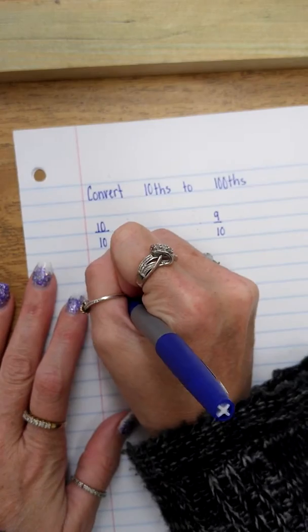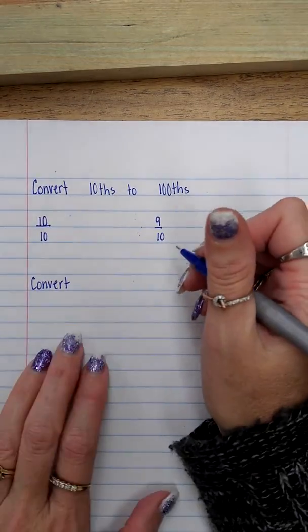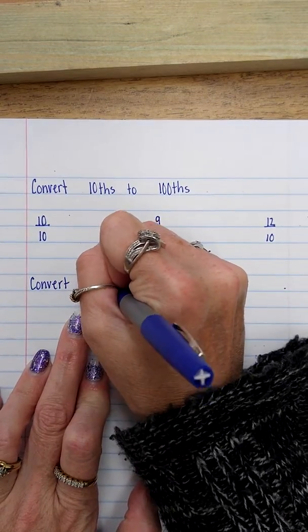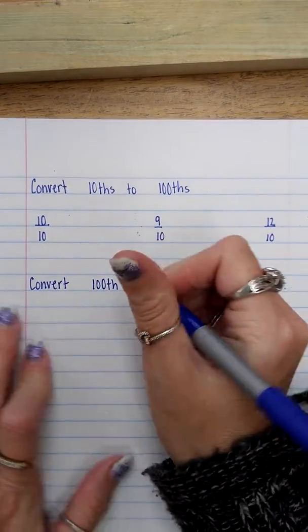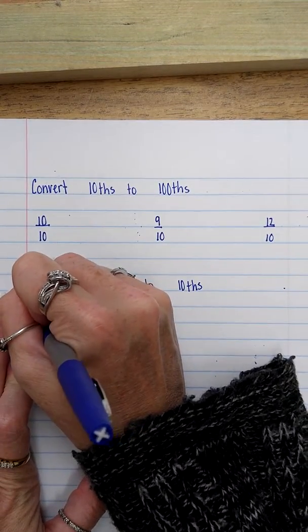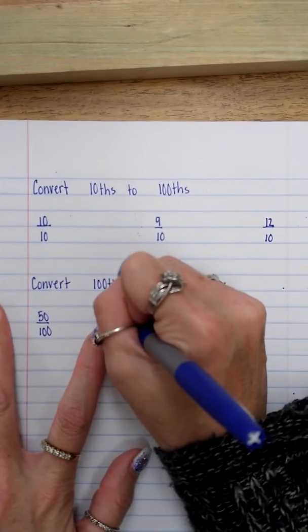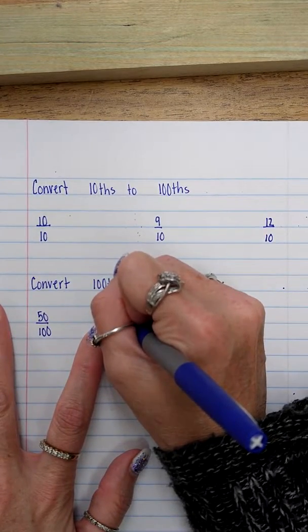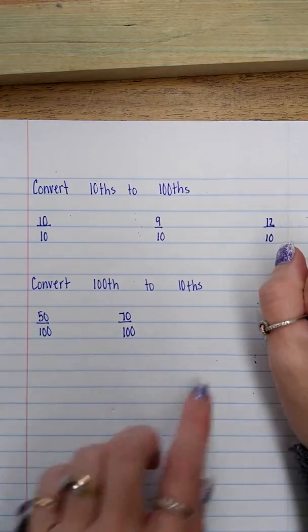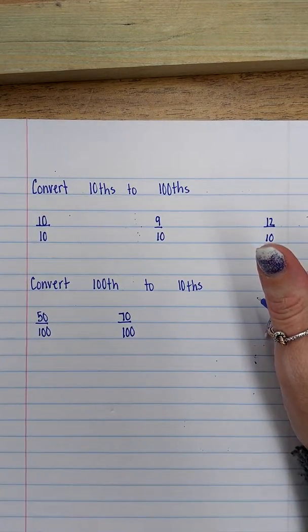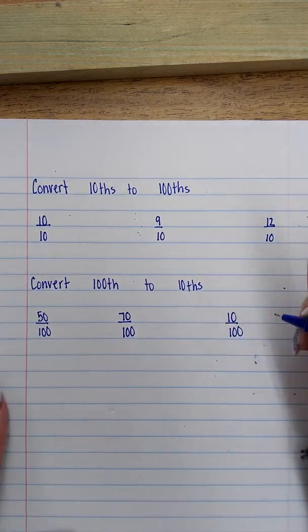Convert hundredths to tenths. 50 hundredths, 70 hundredths, 10 hundredths.